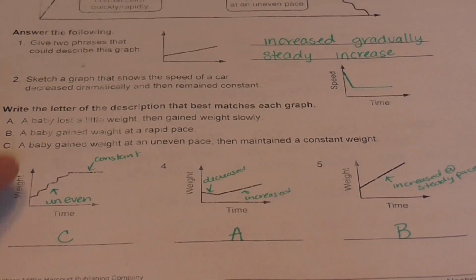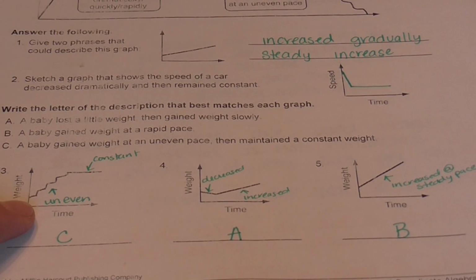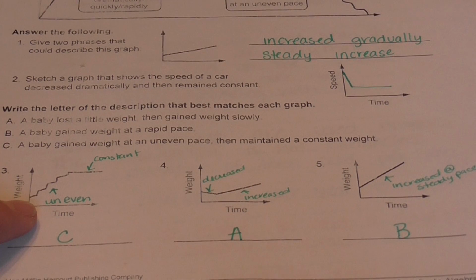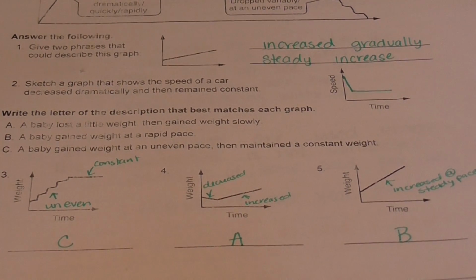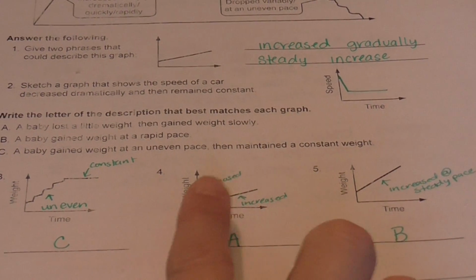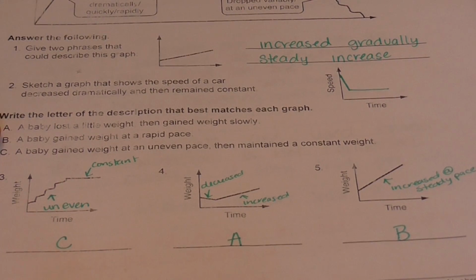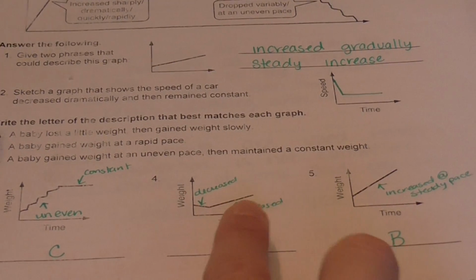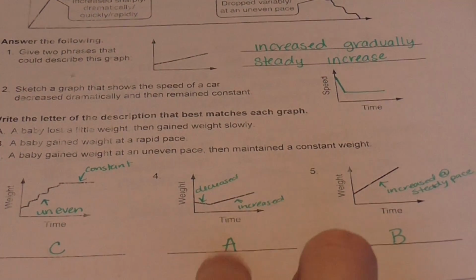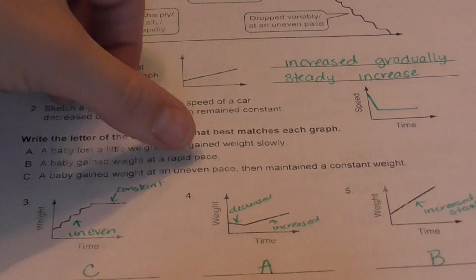All right, another thing you might be asked to do is if you're given a couple different descriptions and a couple different graphs and it wants you to connect them. So a baby lost a little weight and then gained weight slowly. If we take a look at these graphs, which one goes down first and then goes up, and neither one of them really fast? Well, that's this one. It decreased a little bit and increased a little bit. The baby gained weight at a rapid pace. Well, comparing these two, this one looks kind of slow and this one's going up a lot faster. So this would be increased at a rapid pace. The baby gained weight at an uneven pace.